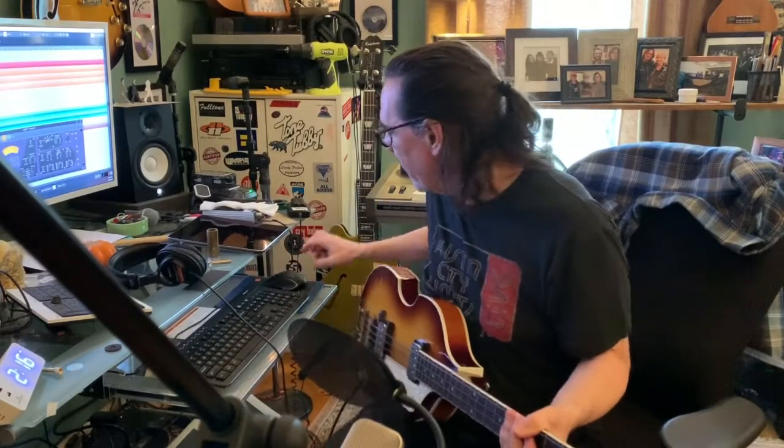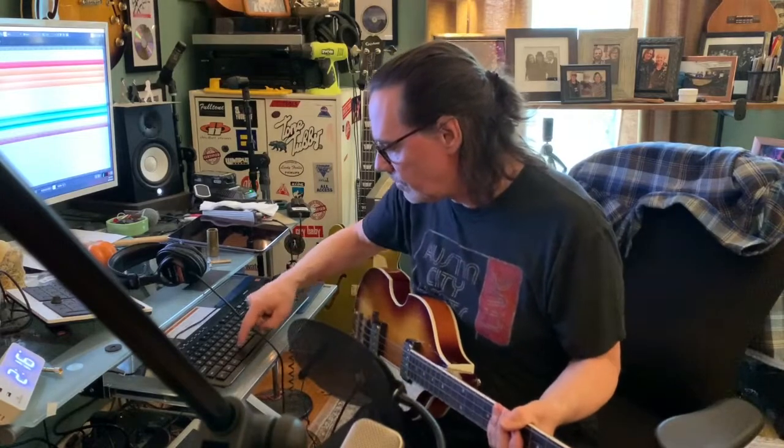This is what it'll do. I'm going to add a track here. We add an audio track, mono, and bass. And here's how it goes.